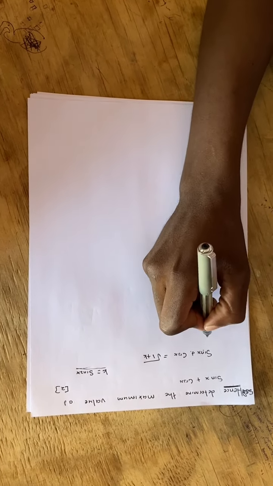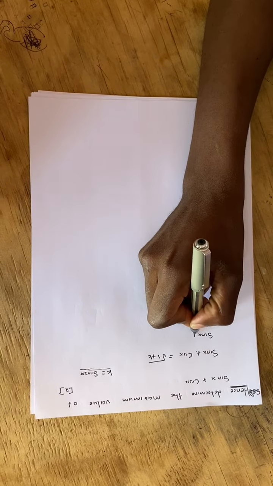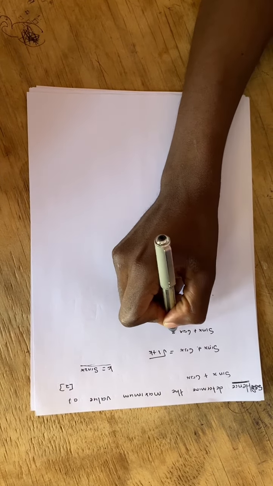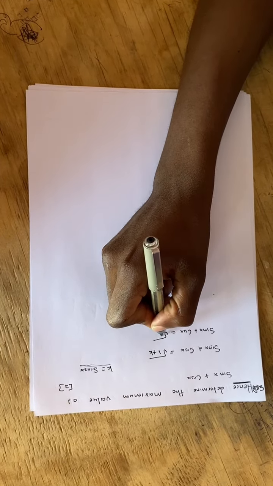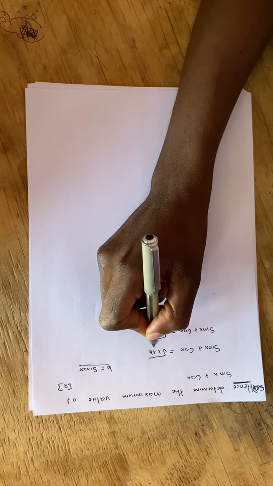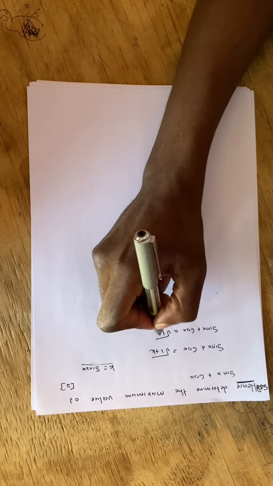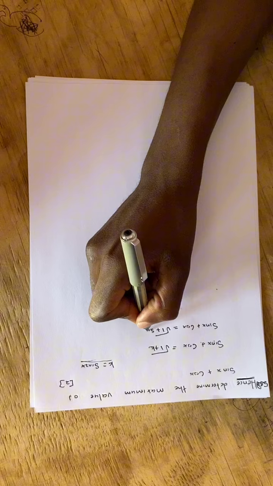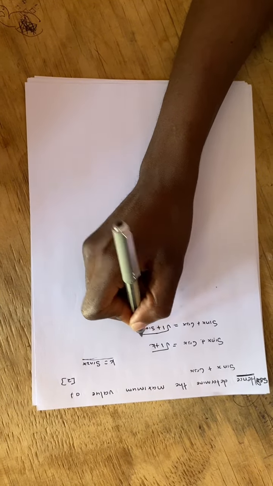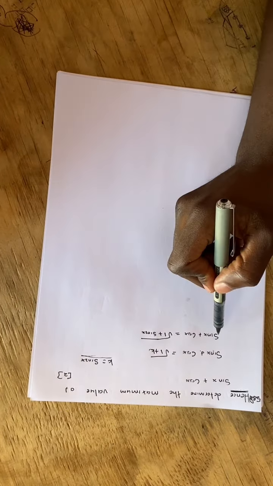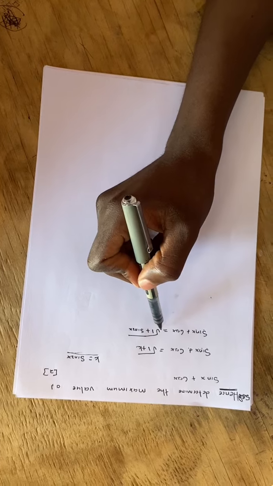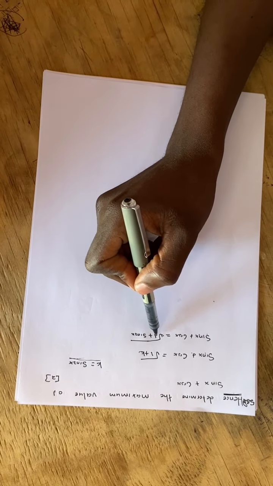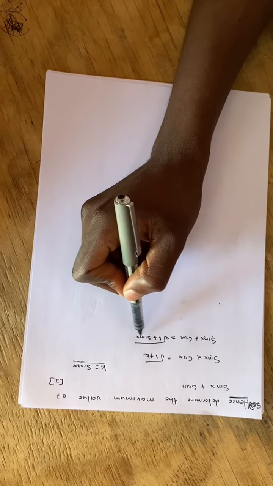That means sine x plus cos x will be equal to the square root of 1 plus k, and since k is equal to sine 2x, it will be the square root of 1 plus sine 2x. Therefore, sine x plus cos x is equal to the square root of 1 plus sine 2x.